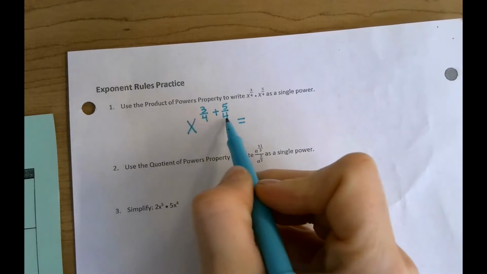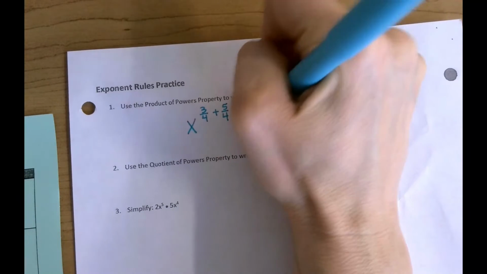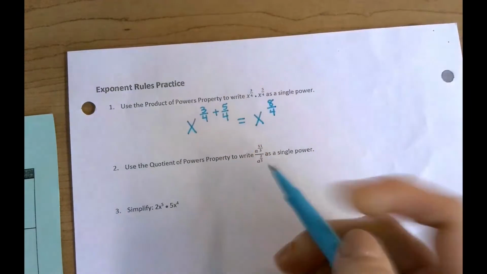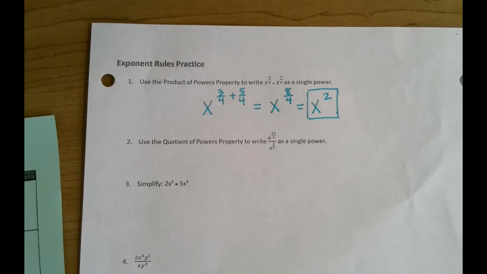They have the same denominator, so all we have to do is add the numerators. 3 plus 5 is x to the 8/4. Then you want to simplify. 8 divided by 4 is 2, so x to the 2nd power.